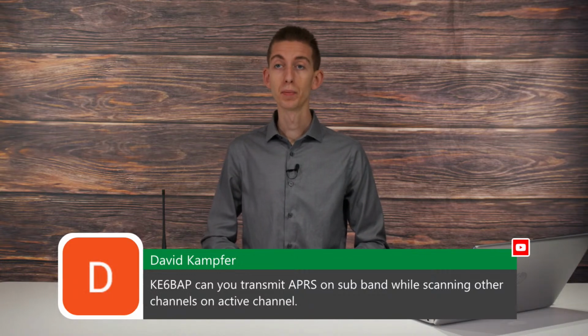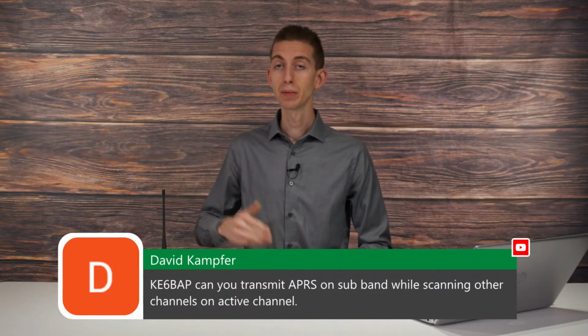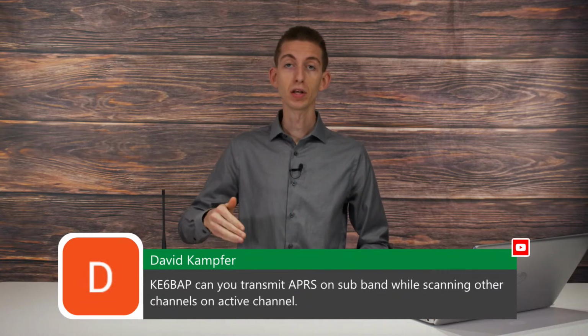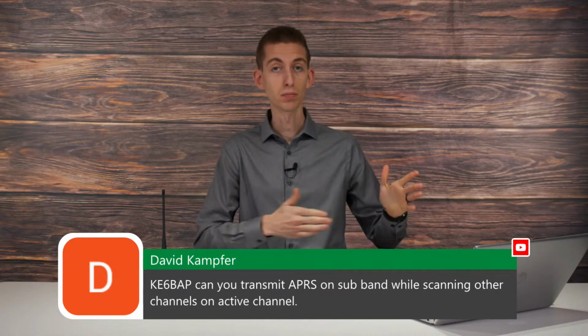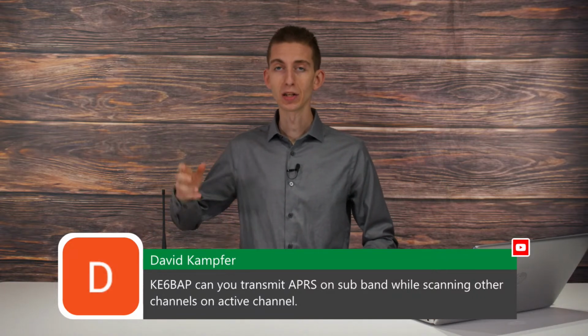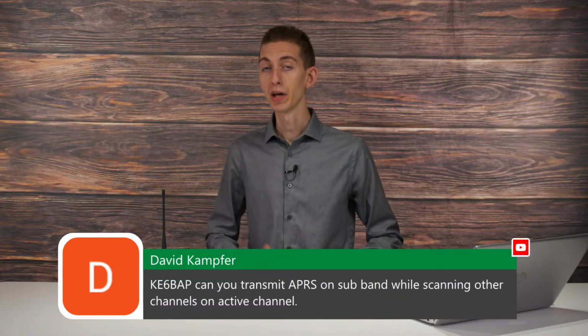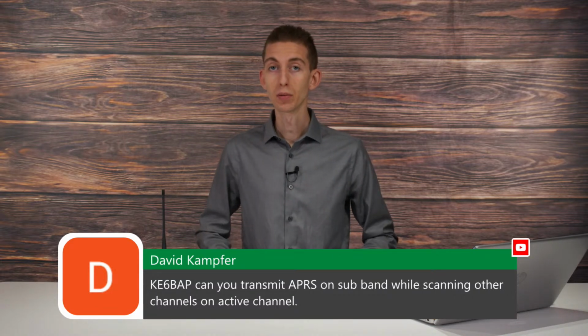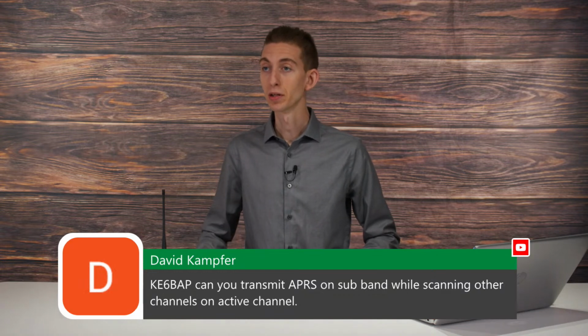816-532-8451. But from my understanding, you can set APRS to transmit on a separate channel, every 15, 30, however many minutes or seconds you want, and you still use your radio for scanning and everything else in the meantime. I've set mine up that way before, so you should be able to do what you're thinking about, as long as I'm understanding it correctly.